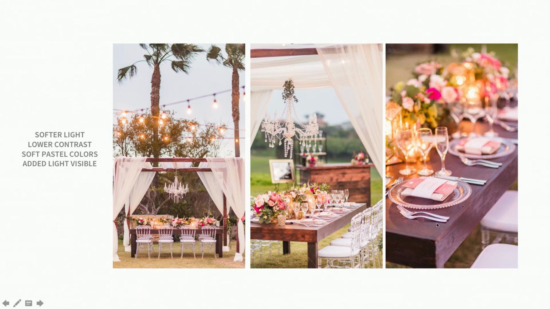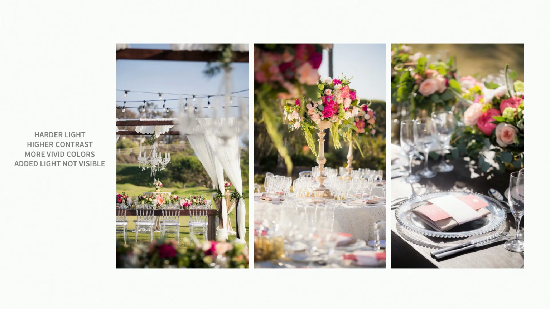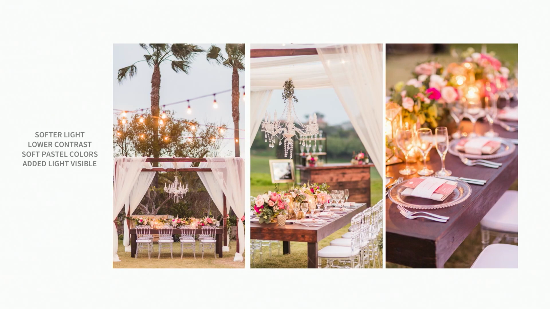And which do you think every magazine would prefer if they had the option? This last one. It's so much more romantic of a light, right? It's like this is Pinterest right here.